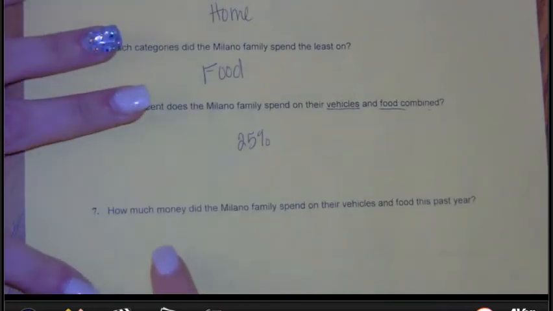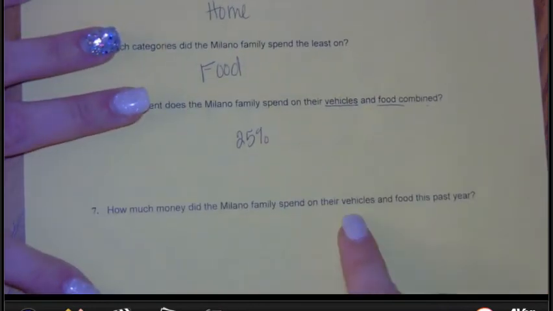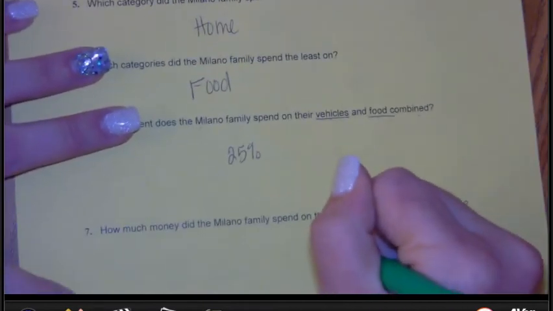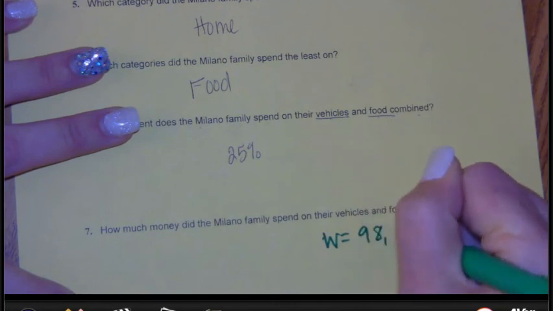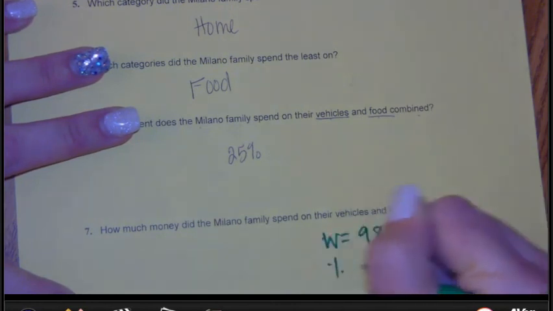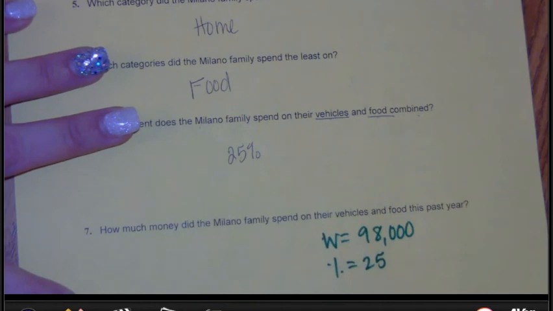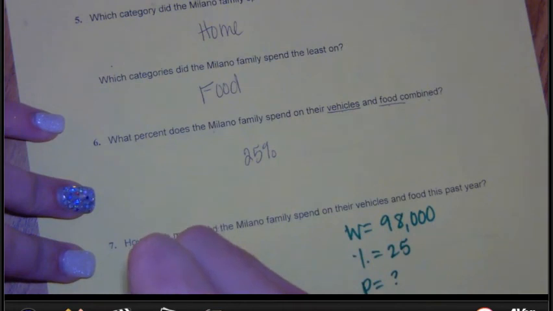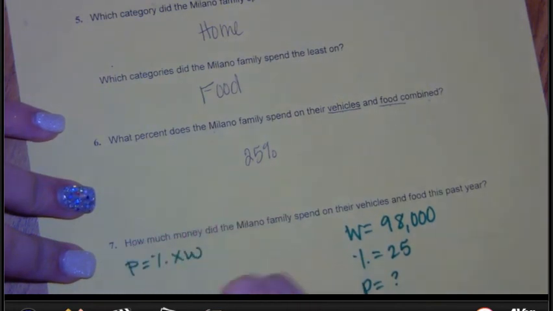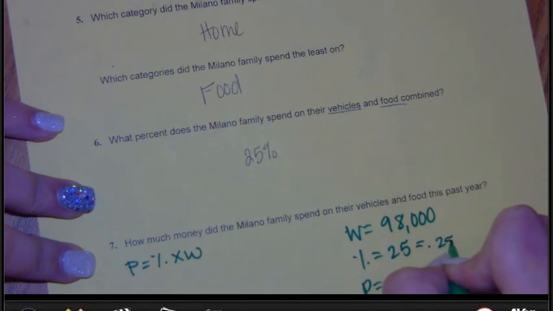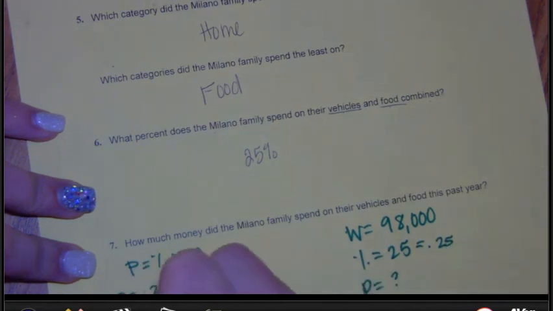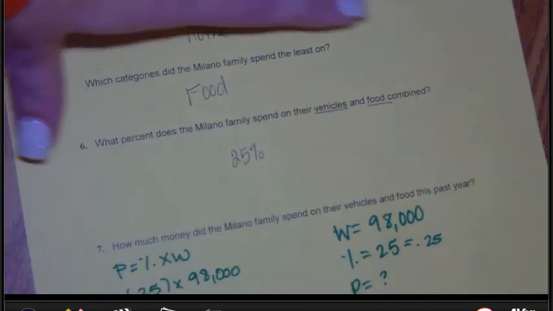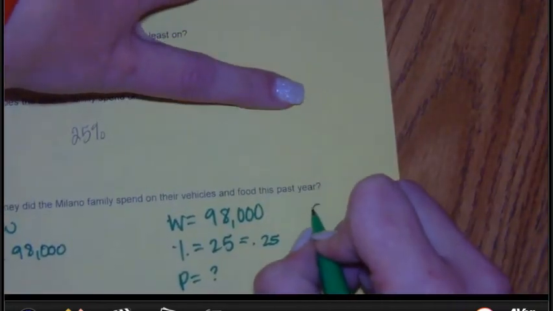And then the last question it's asking, how much money did the Molino family spend on their vehicles and food this past year? I know my total was $98,000 from the beginning. I know my percent to be 25%. I want to know my part. How much did I spend? So part is equal to percent times the whole. Remember, percent is as a decimal, so 0.25. So part is equal to 0.25 times $98,000.